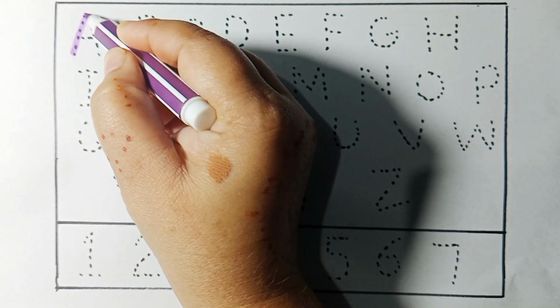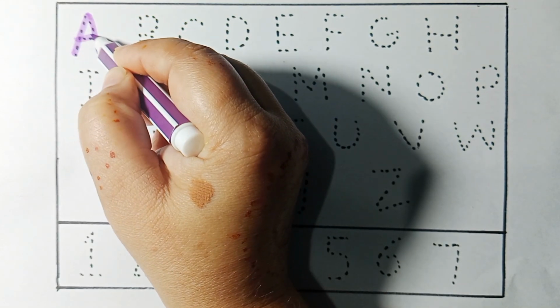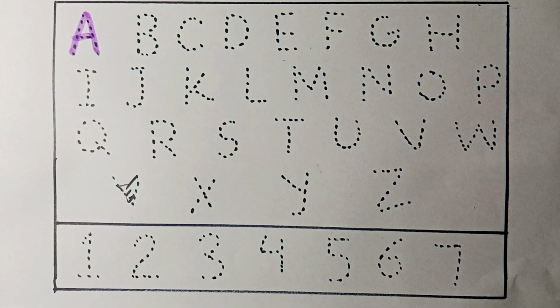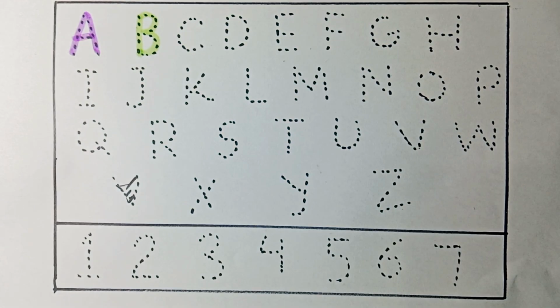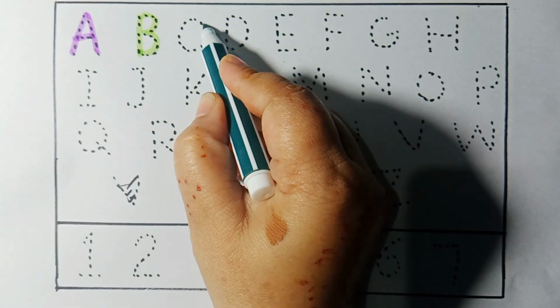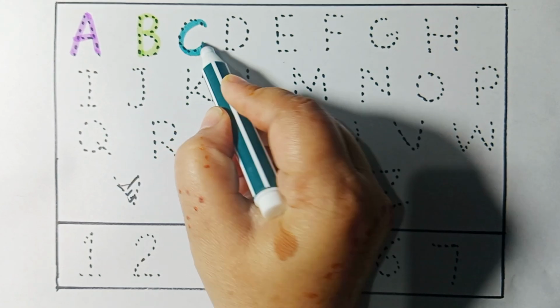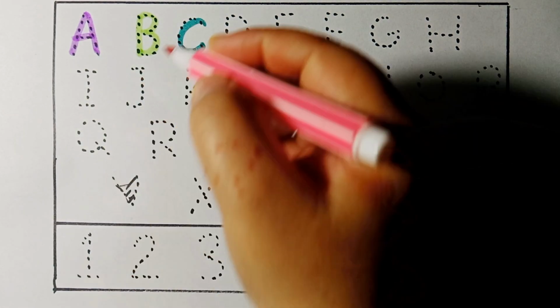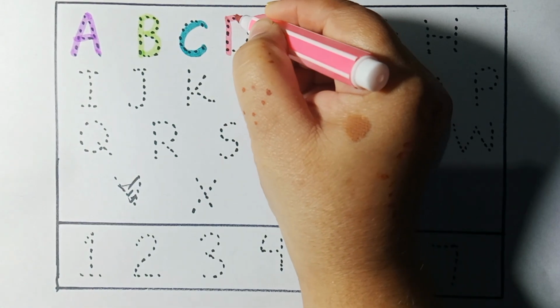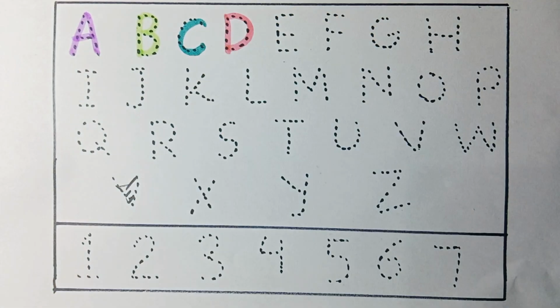A is for ant. B is for butterfly. C is for cat. D is for duck.